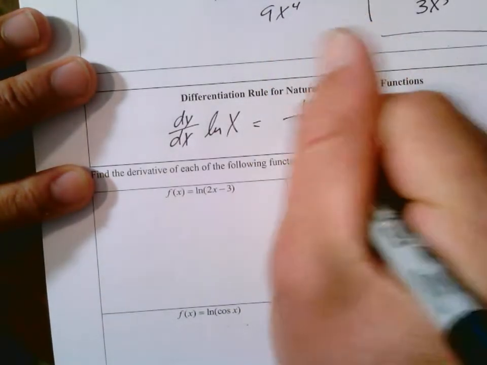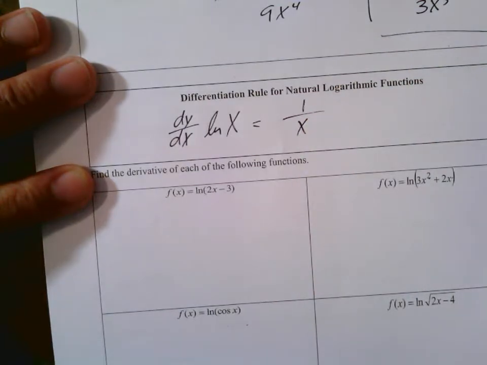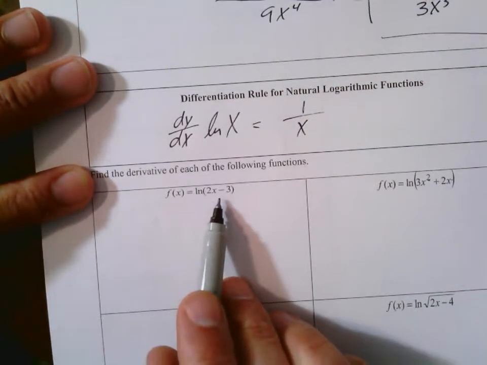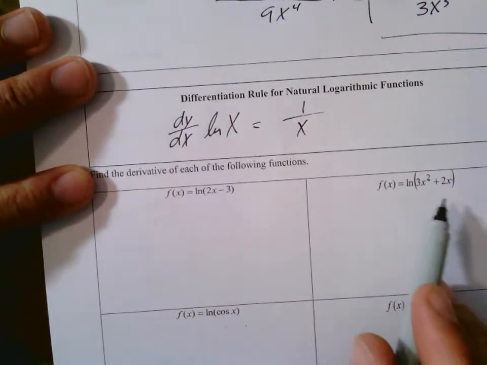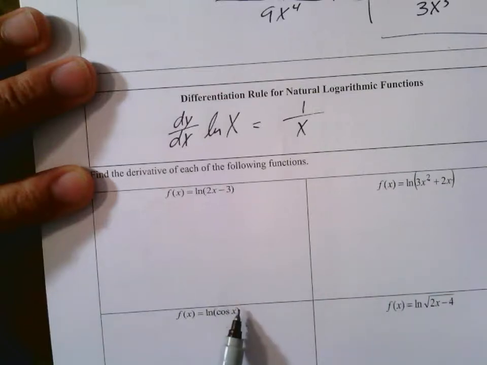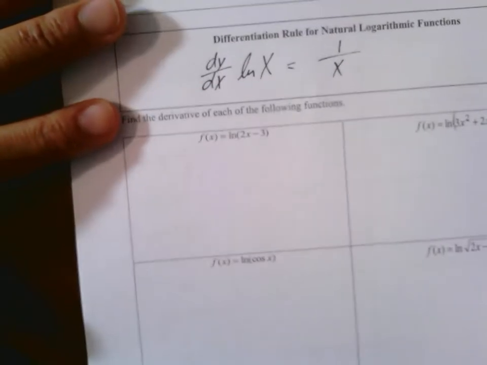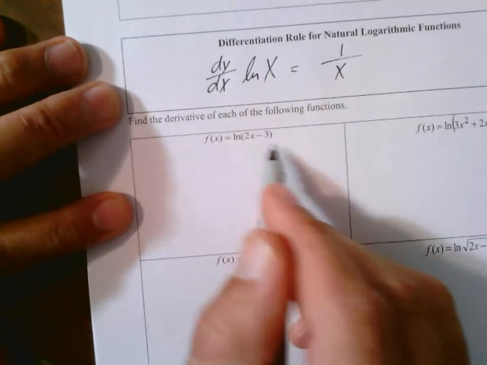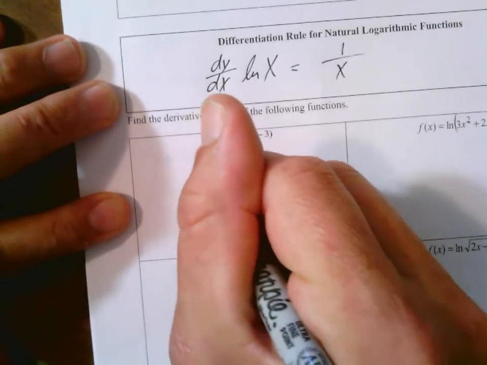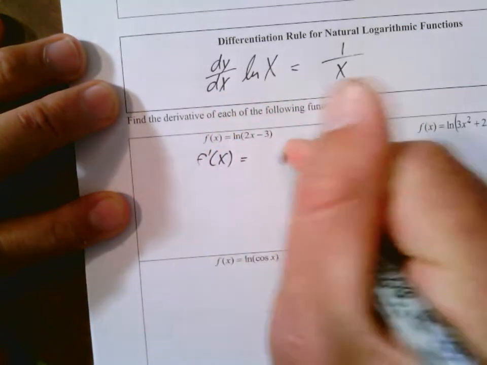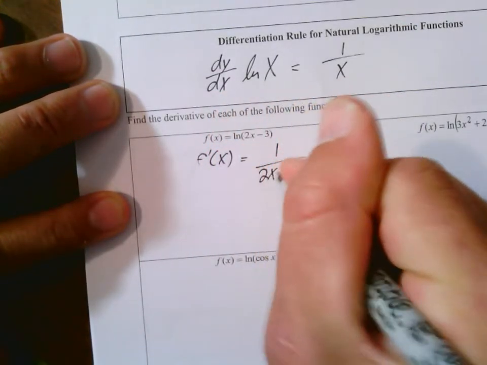Derivative of ln of x is 1 over x. Of course, what do you think you see here? Chain rule, chain rule, chain rule. That's the only way I can make this any kind of difficult. So, derivative of ln of 2x minus 3, just like e to the x, you just go 1 over 2x minus 3.